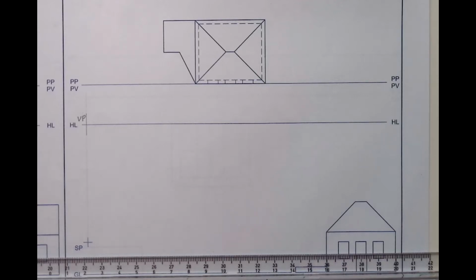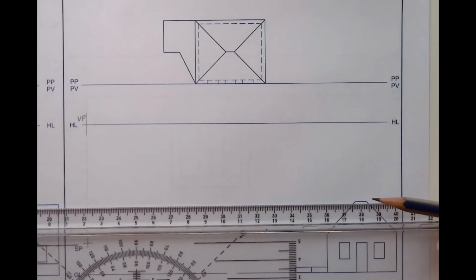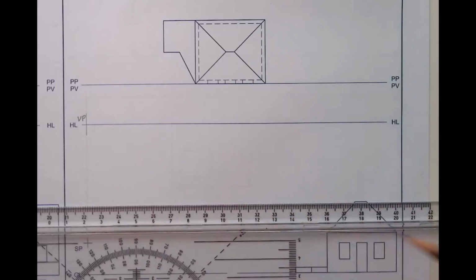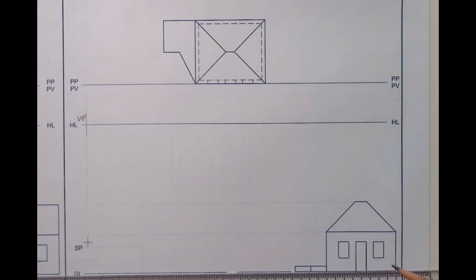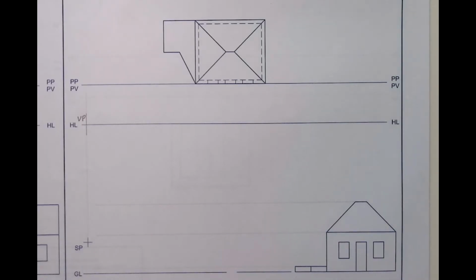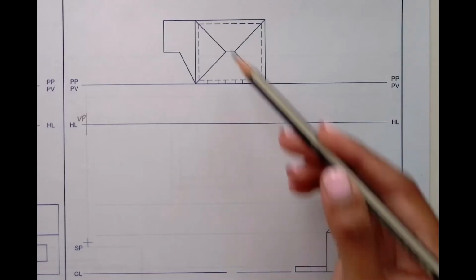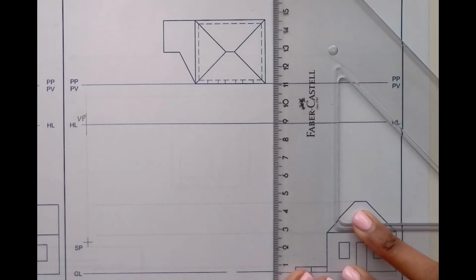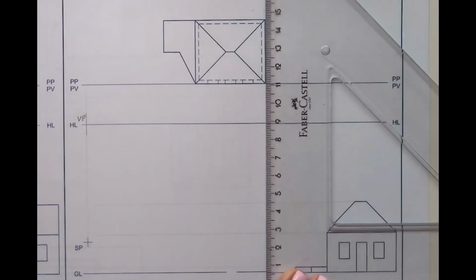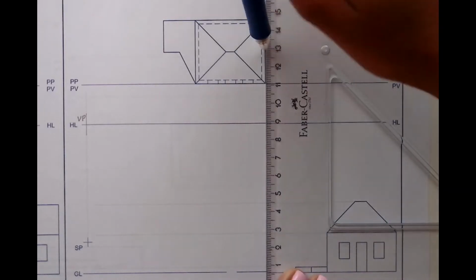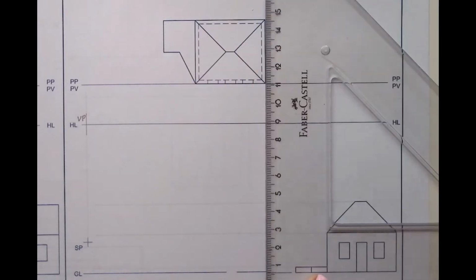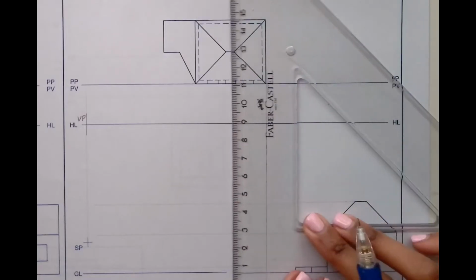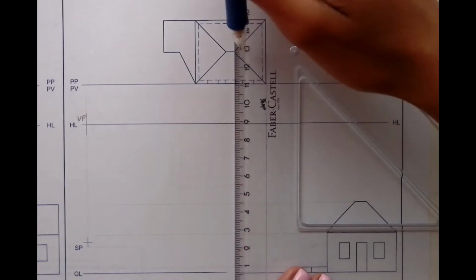I'm just going to get to that. Okay, I've moved my lines. And now I'm going to drop the ones from the top view. Just need this one. Then these two for the roof.